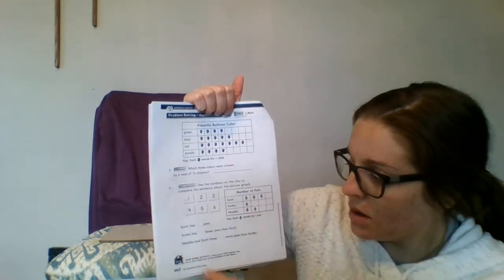Our picture graph is number of pets. We have Scott, Andre, and Maddie. And our key says each diamond stands for one pet. So Scott has blank pets. Andre has blank fewer pets than Scott.